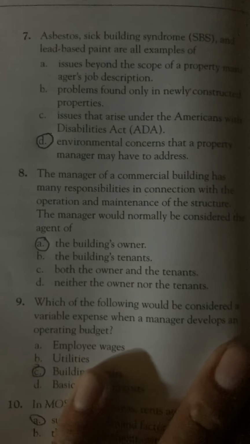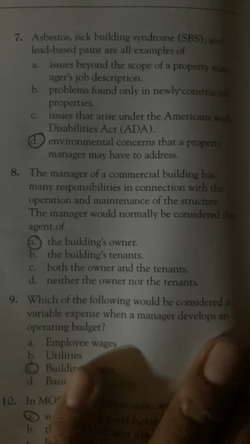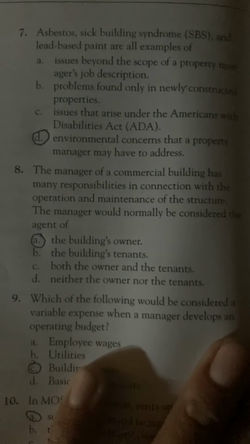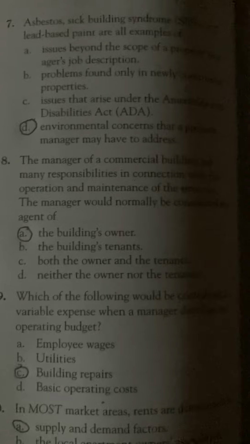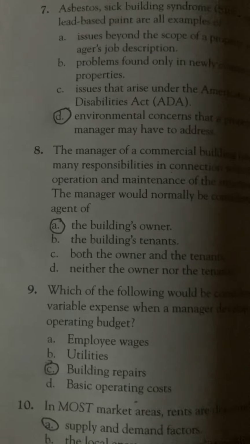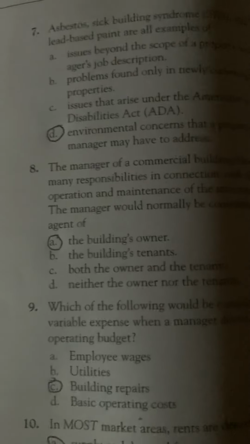The manager would normally be considered the agent of A, the building's owner, B, the building's tenants, C, both the owner and the tenants, or D, neither the owner nor the tenants. The answer is A, the building's owner.